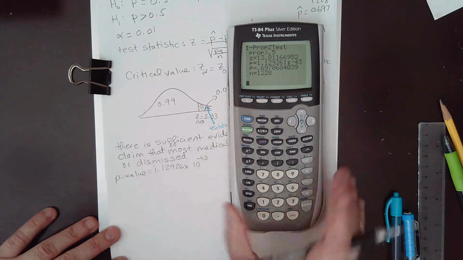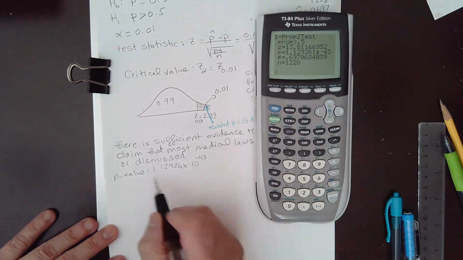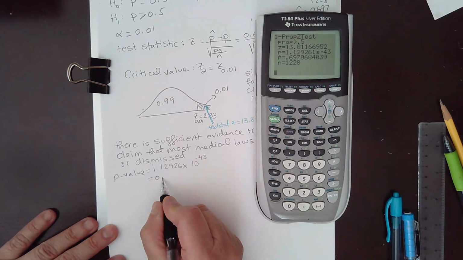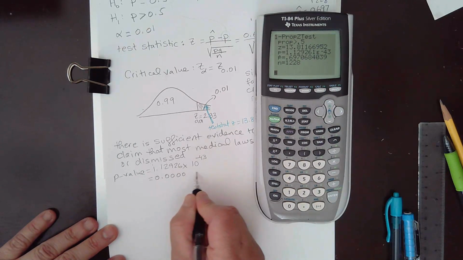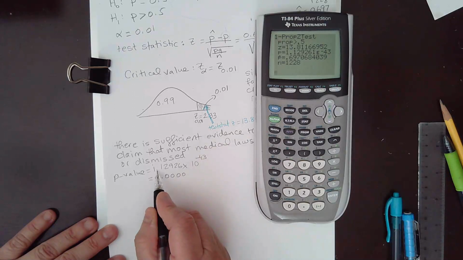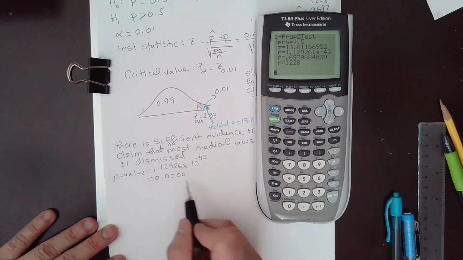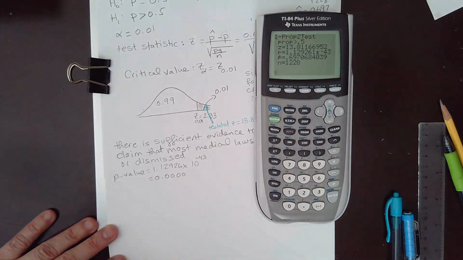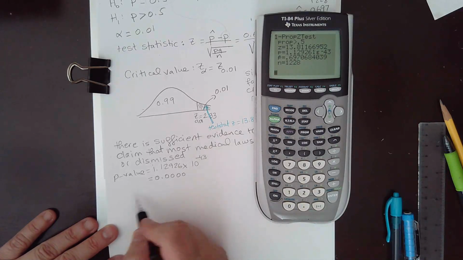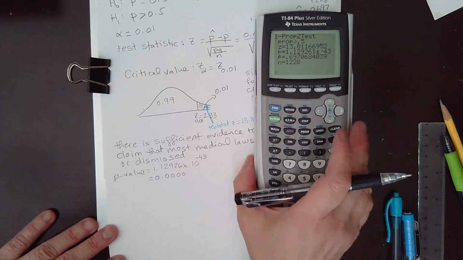Okay, so this is going to be a really small value. You are talking about 0.0000, and so on, going 43 places to the left. So this is the p-value really, and you can continue on, but this is all we really need to make the decision here.